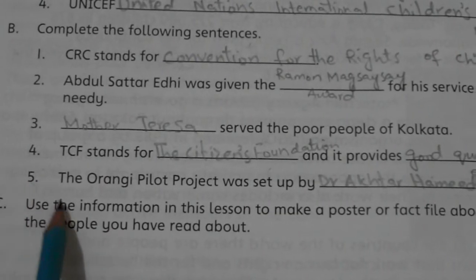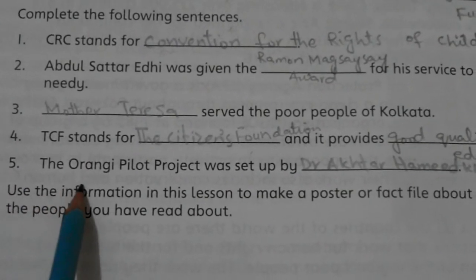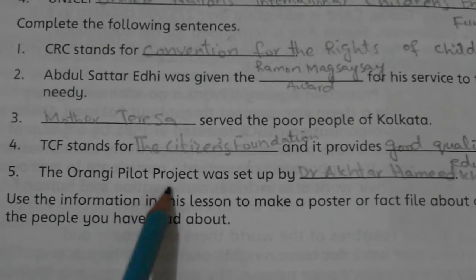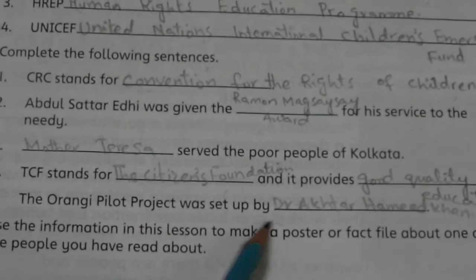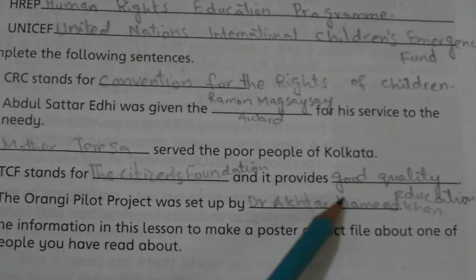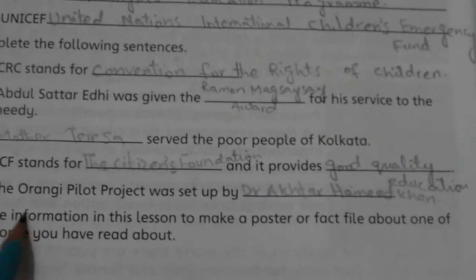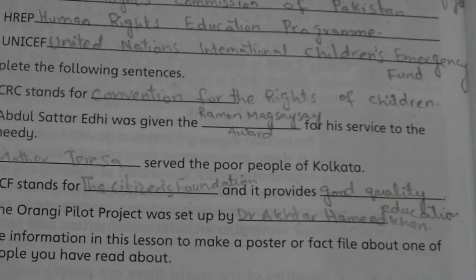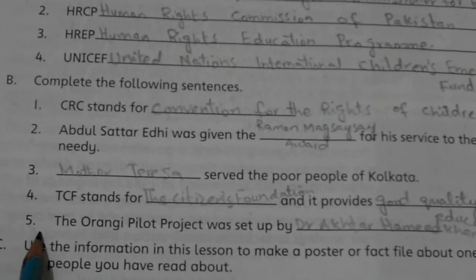Number 5. The Orangi Pilot Project was set up by Dr. Akhtar Hamid Khan. This is the answer of the blank of question number 5.